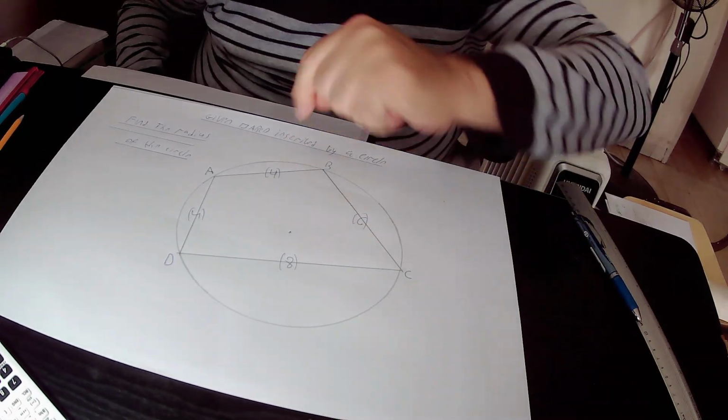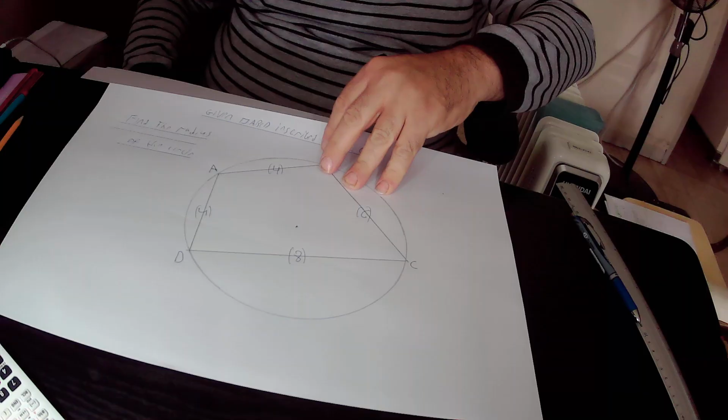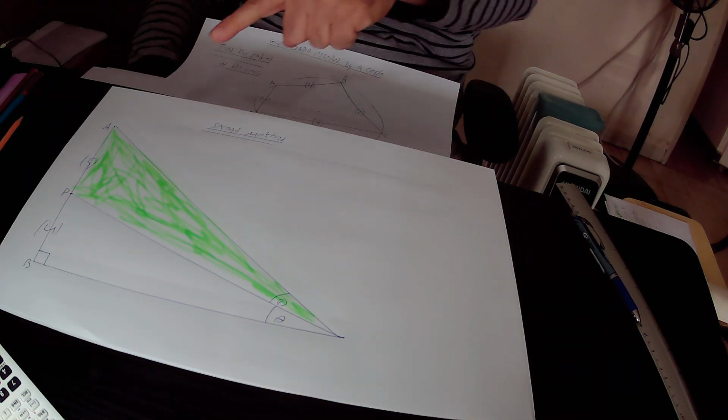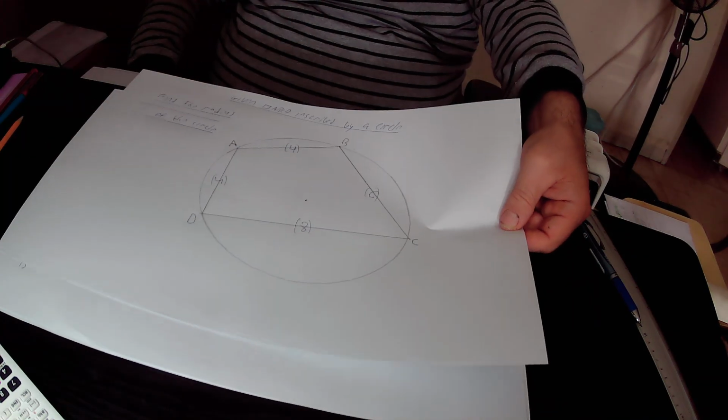And now in this lecture we're going to solve two questions. In the first question we find out the radius of this circle, and in the second question we find out the area of this green shape by using two different methods. So we start with the first question.